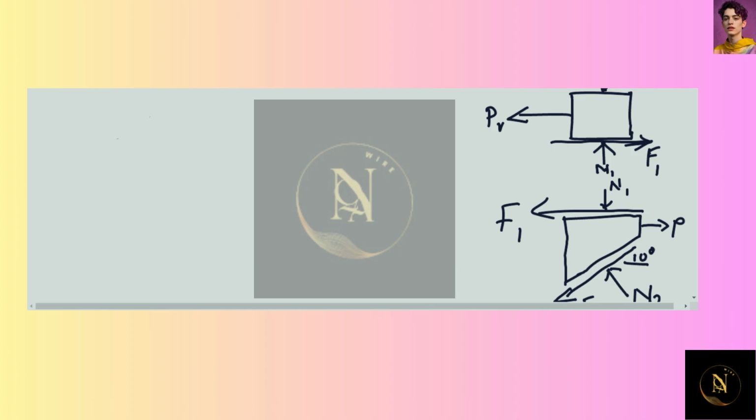Let's say for the top diagram, consider equilibrium in the vertical direction, which is going to be zero, so we have minus Pc plus N1 equal to zero.